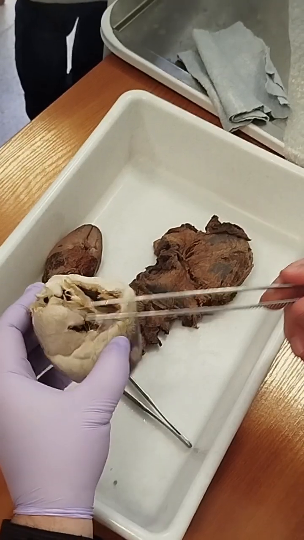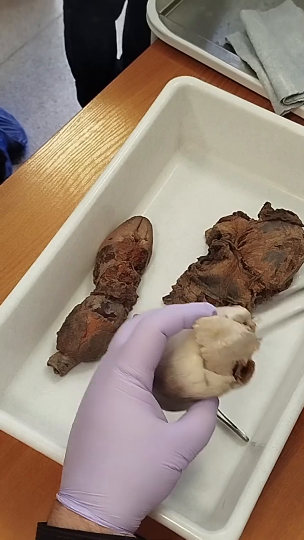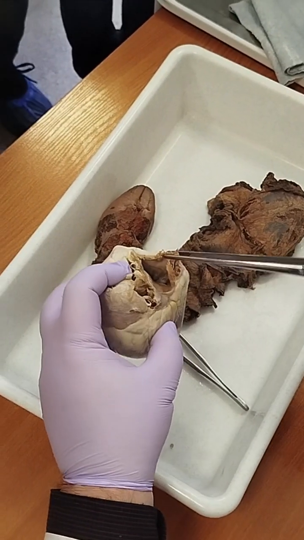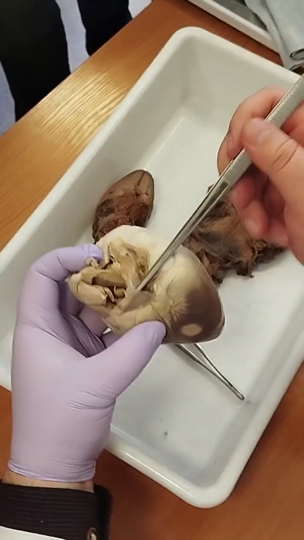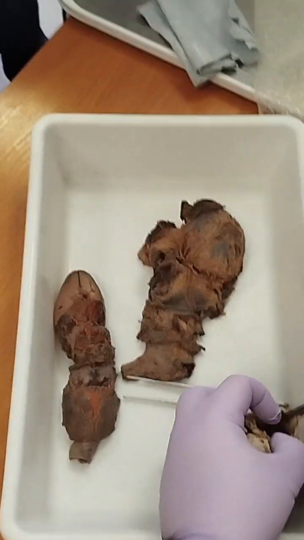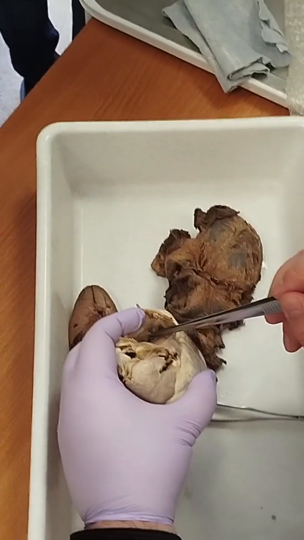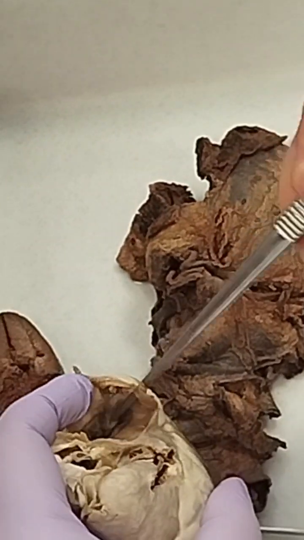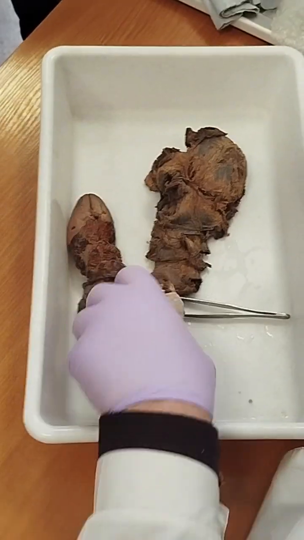Here the atriums are almost absent. We can see just a small part of left atrium, that is left auricle. Here it is auricula sinistra. And in right atrium, we can see opening of coronary sinus. Sinus coronarius opens into right atrium. And here we can see tricuspid valve, that is anterior cusp, here it is posterior cusp, and here septal cusp. 3 cusps of tricuspid valve. That is all in this heart.